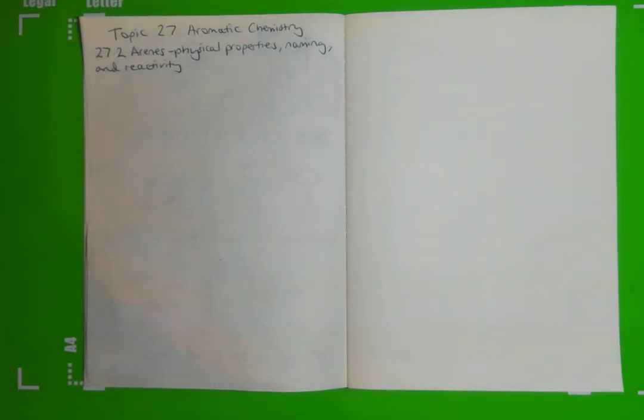Now we know benzene is a colourless liquid at room temperature. It boils at 353 Kelvin and freezes at 279 Kelvin. Its boiling point is comparable with that of hexane, which is around about the same at 354 Kelvin. But hexane has a melting point which is much lower, 178 Kelvin, and we need to look at why that is.